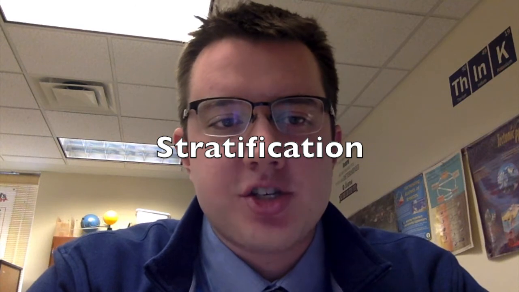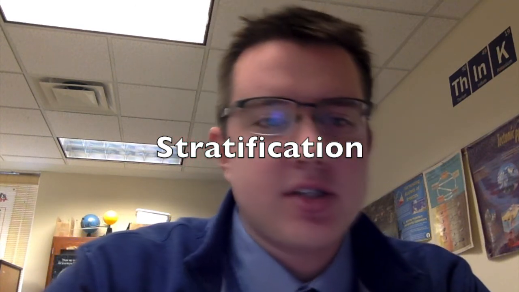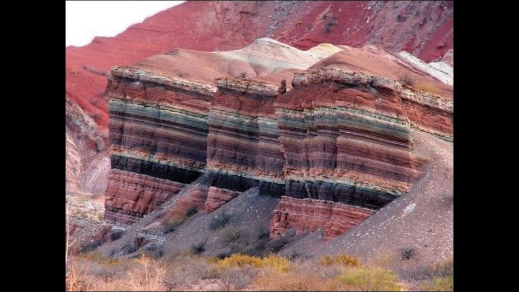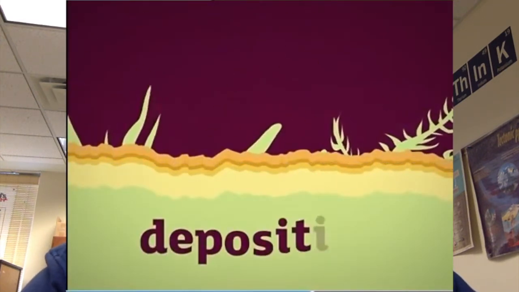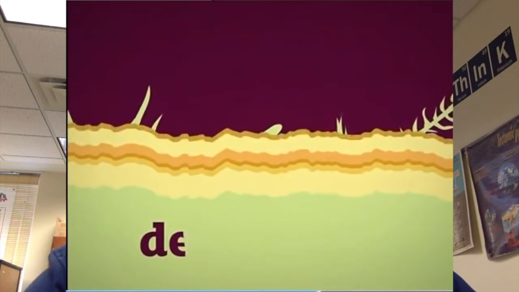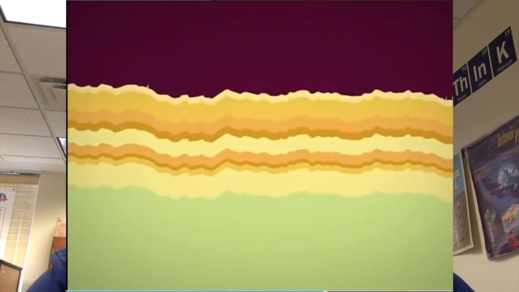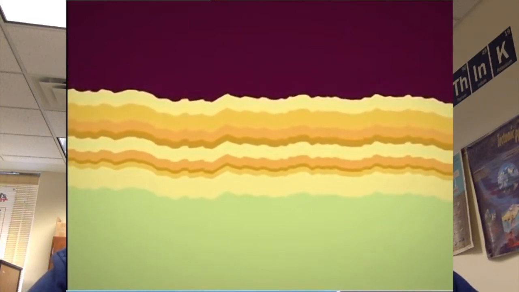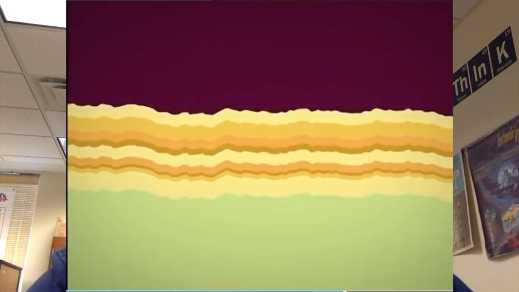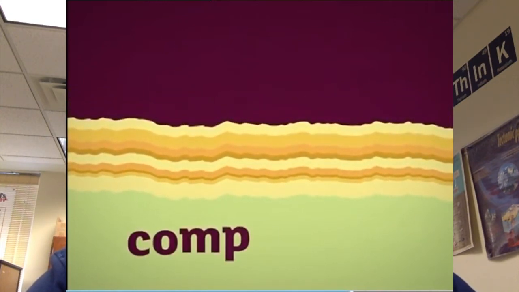This deposition leads to stratification, which is the layers in sedimentary rock. A single layer, known as a strata, is a horizontal band that contains the same kind of rock, the same color, and the same size of sediment. These layers are formed over the course of hundreds of thousands of years or more due to the buildup of deposited material. The new strata are formed on top of the older strata, which cement and compact over longer periods of time due to the weight and pressure of the new layers on top.